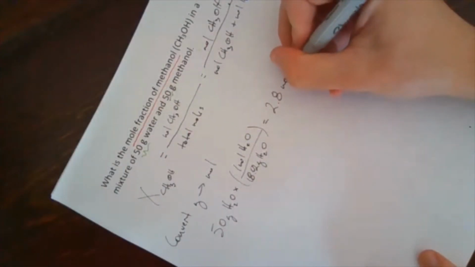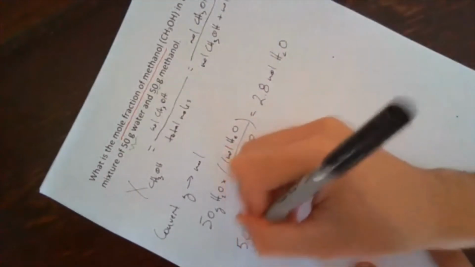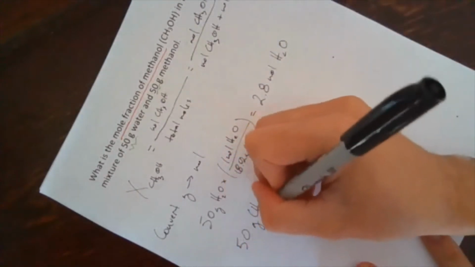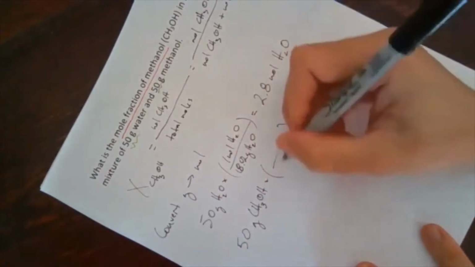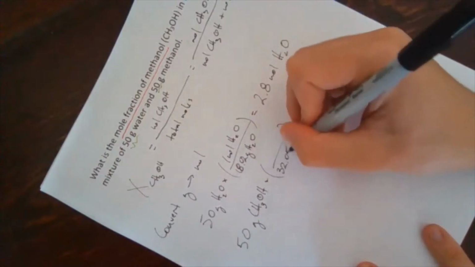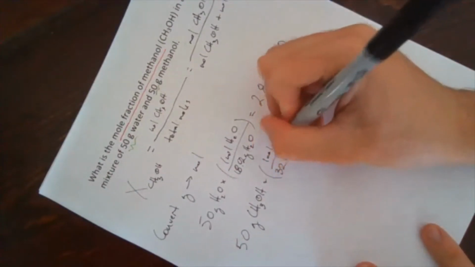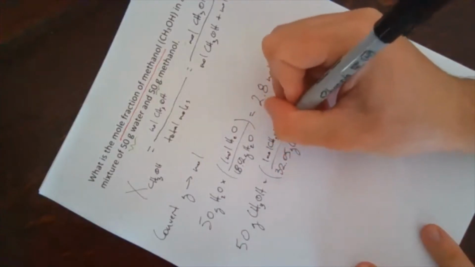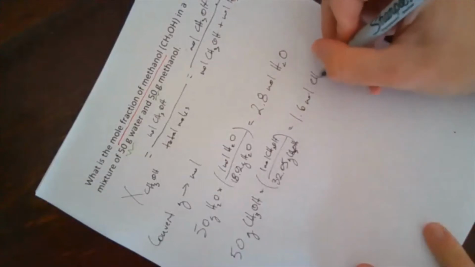That is equal to 2.8 moles of water. And if I have 50 grams of my methanol, CH3OH, the molar mass of methanol is 32.05 grams. And that gives me 1.6 moles of CH3OH.